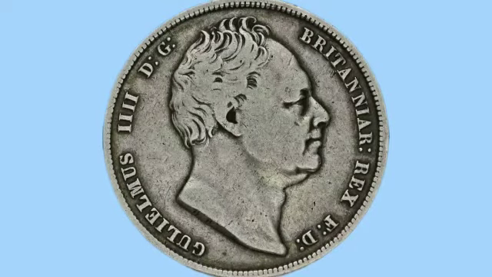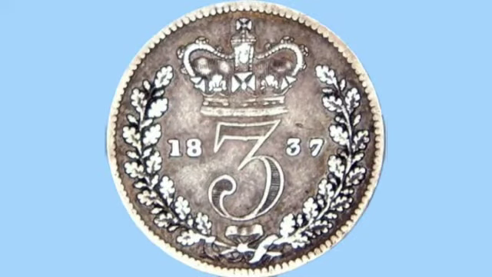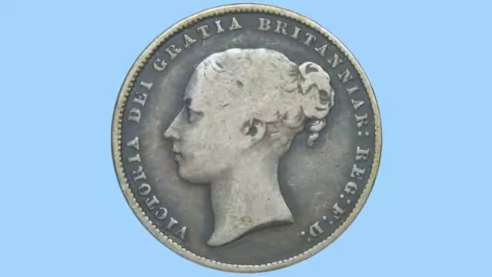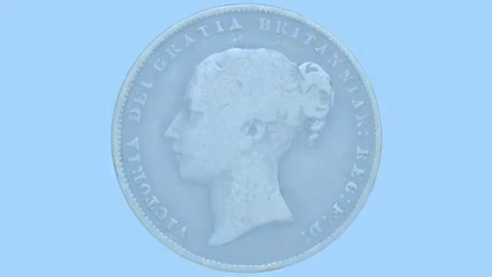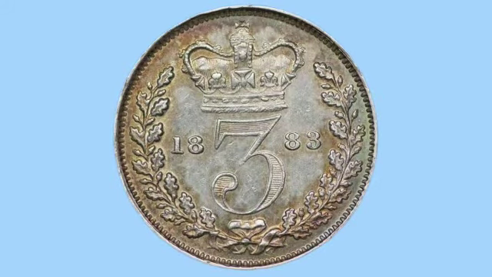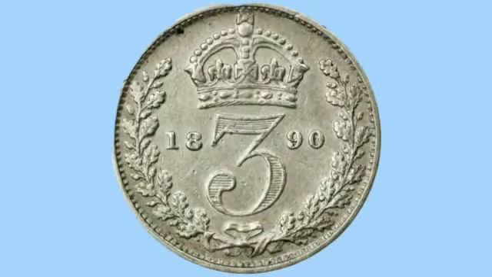William IV was next. Here's his portrait from the obverse, and on the reverse of his threepences, it's the same design. Crown above the 3, leaves around the side, and the 1837 in this case, or the date, either side of the 3, not the crown. This design was also popular. On the young head Queen Victoria coins, the reverse depicts this same design, as seen here on this 1883 threepence. On the Jubilee head, the design was not changed for the reverse of threepences. In fact, here it is, looking exactly the same, just with a change of date.